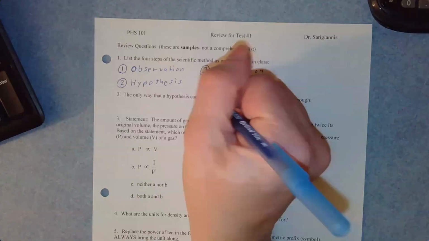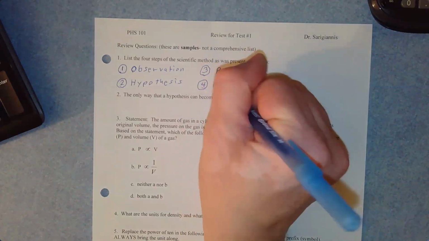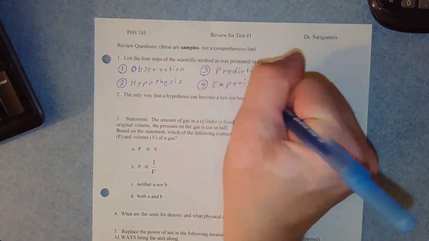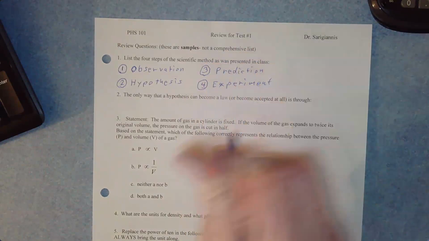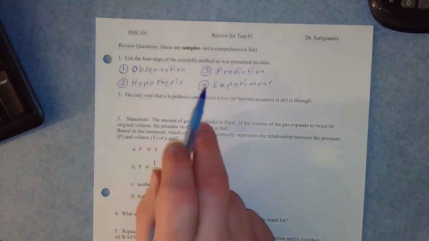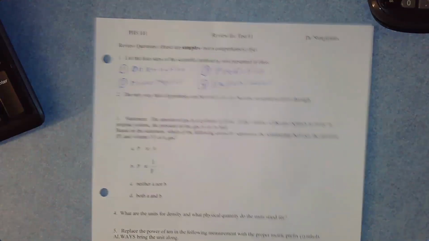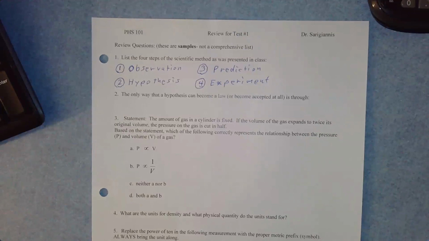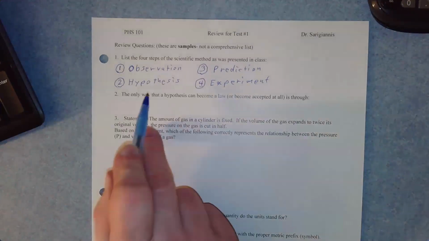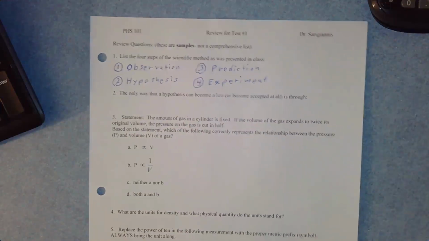And then you go ahead and run an experiment, right? And this experiment either supports your hypothesis or doesn't support your hypothesis. Then you have to go back and think about, okay, maybe I made a wrong assumption, or maybe I misunderstood something, and reformulate your hypothesis, make new predictions, and run new experiments.